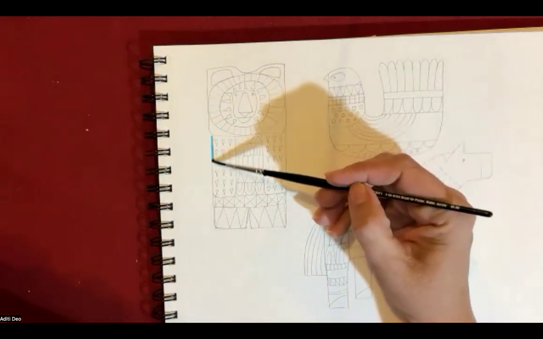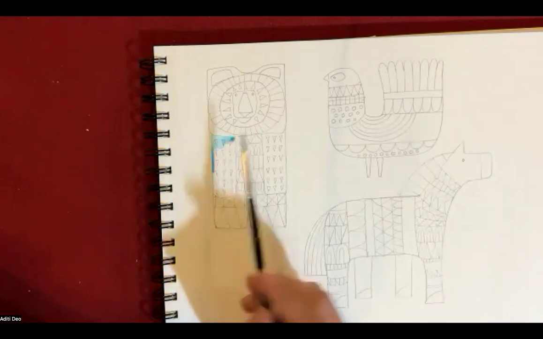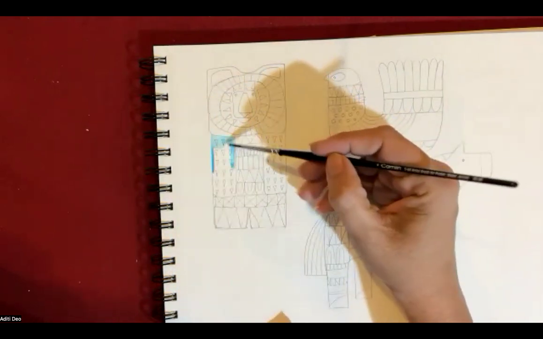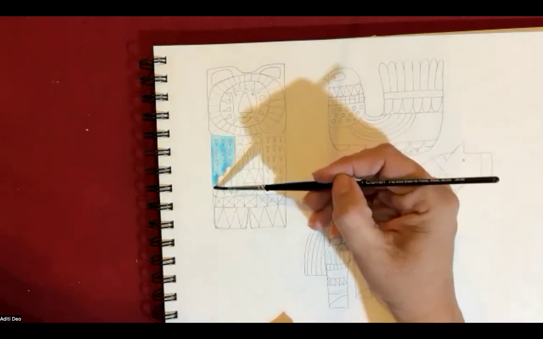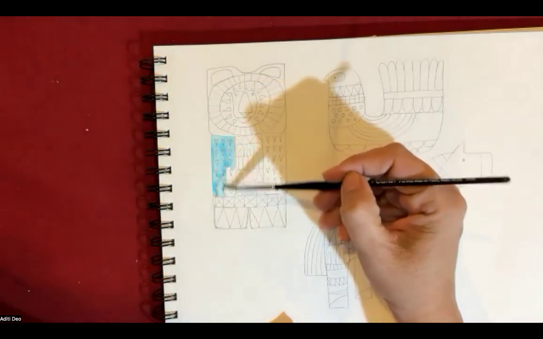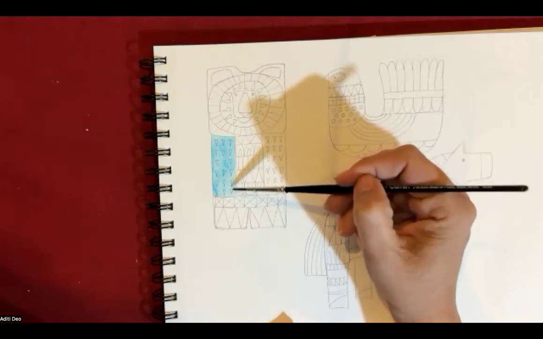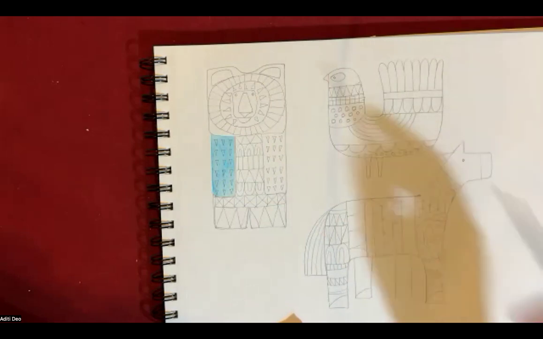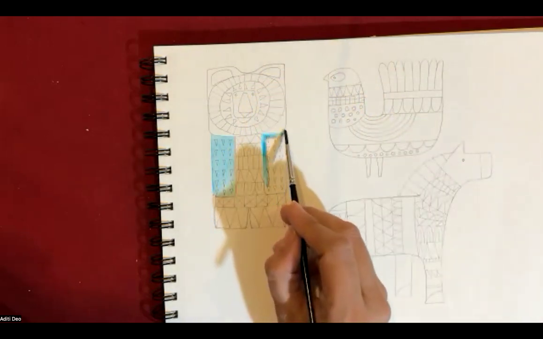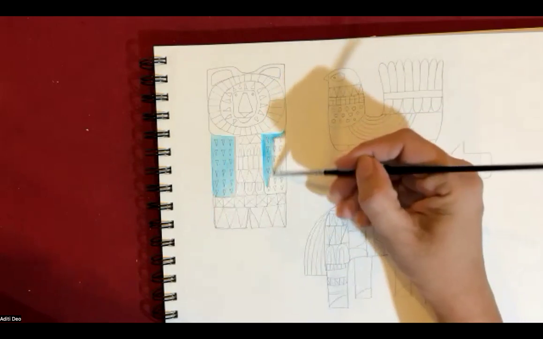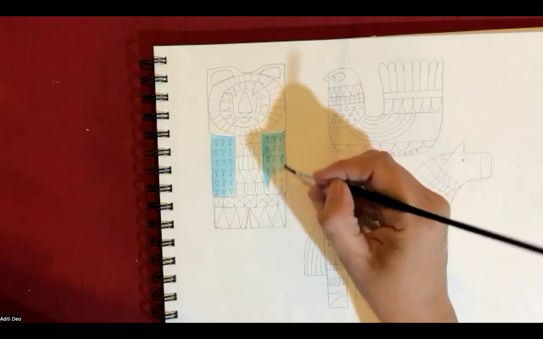Now this bear, I'm using a light cerulean blue to paint his whole arm. What we have drawn as the arm. And once this dries, I will paint the triangles with either a darker blue, it could be the same color, but thicker paint so it looks darker, or I will paint it in black.